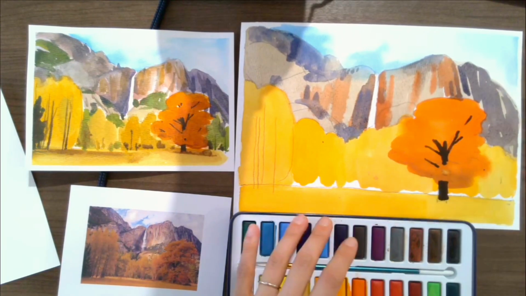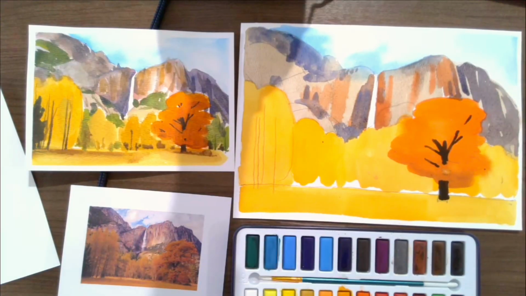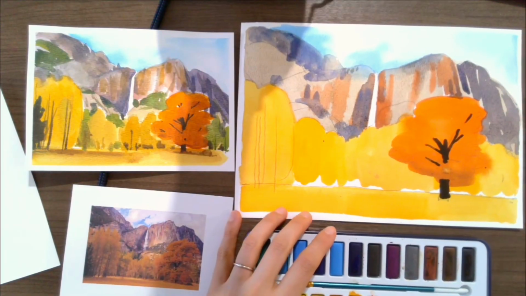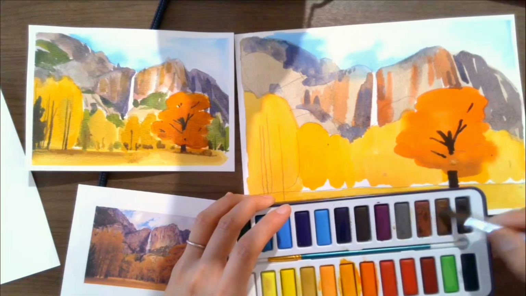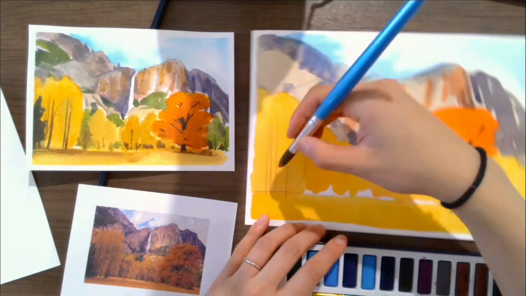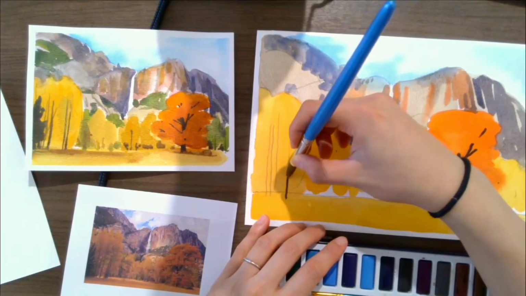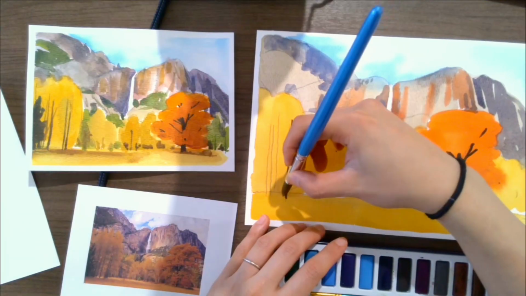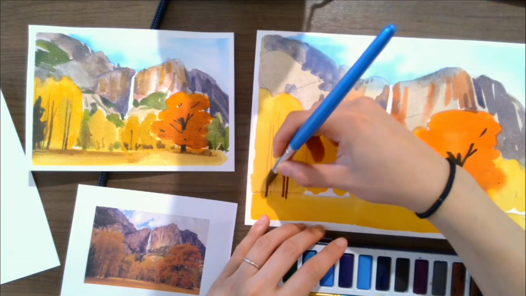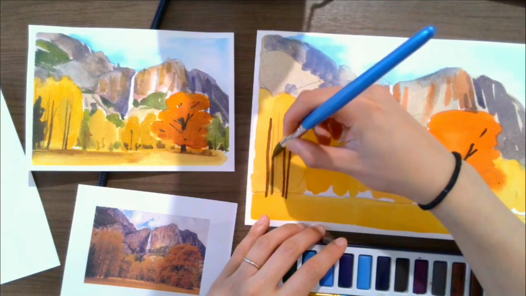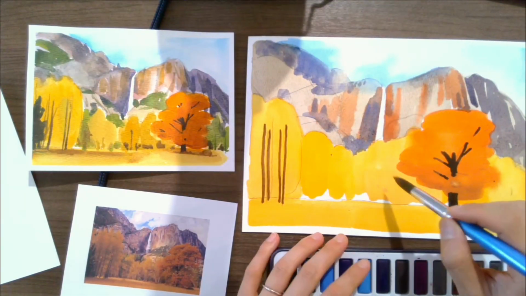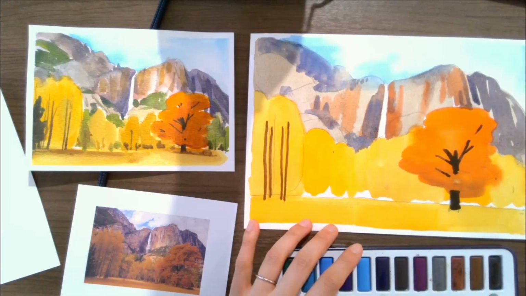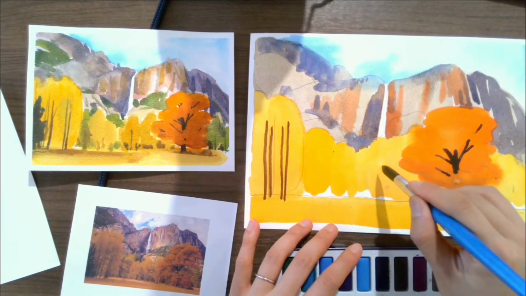Let me erase that. Tree trunk on here. You can also just use straight brown if you don't want it to look so dark. If you use straight brown, it can go right here, as well as on some of these trees back here.